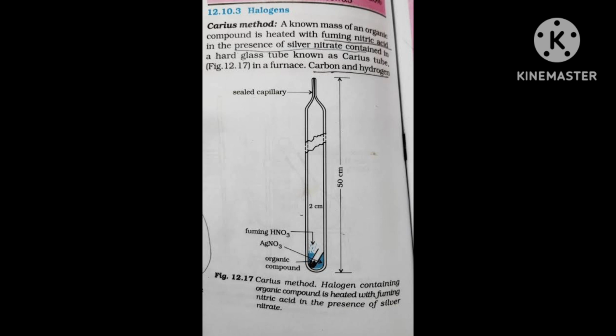Because you are doing the treatment with silver nitrate, silver nitrate and any halogen will form AgX, where X means chloride, bromide or iodide: silver chloride, silver bromide, silver iodide. Now the main thing is the calculation. How will you calculate?